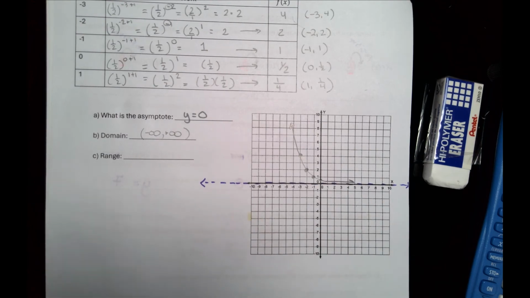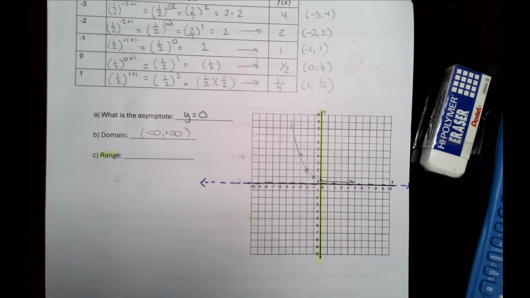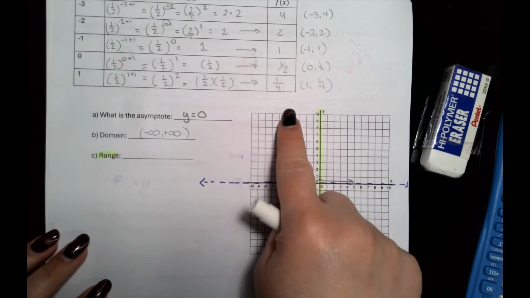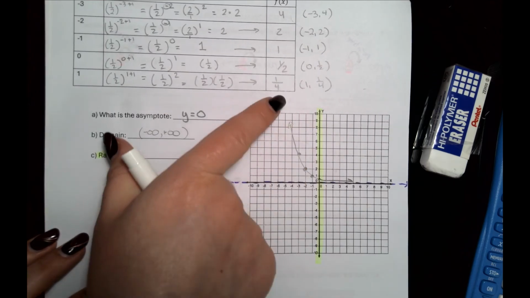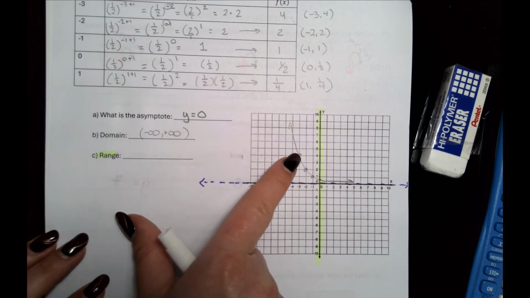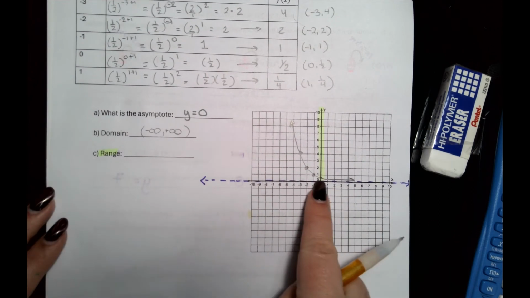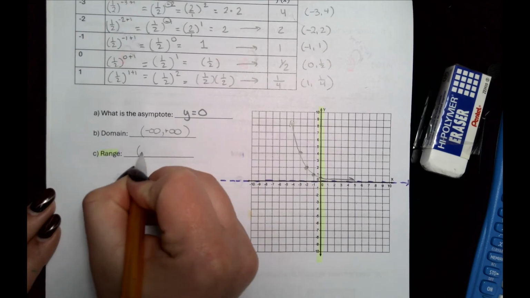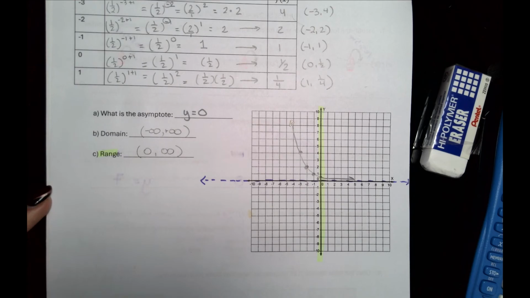Again, for our range, we are looking at our y values. So it looks like we're going up, up, up all the way. So we are increasing our y values, but we are also going downhill as a decaying function. And it looks like 0 is the smallest number we are approaching here. So that means (0, infinity) is our range.